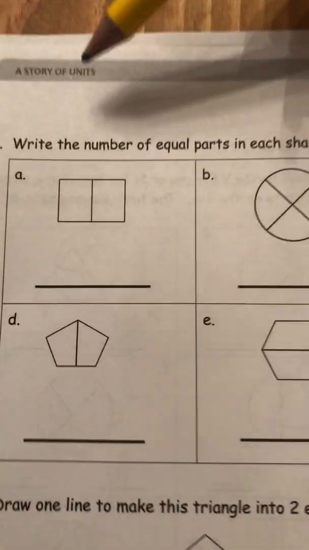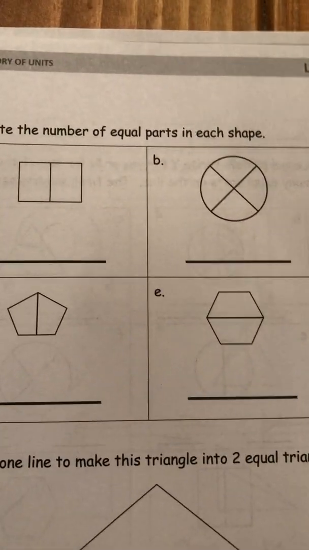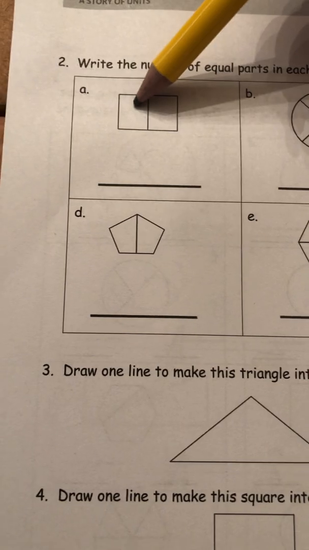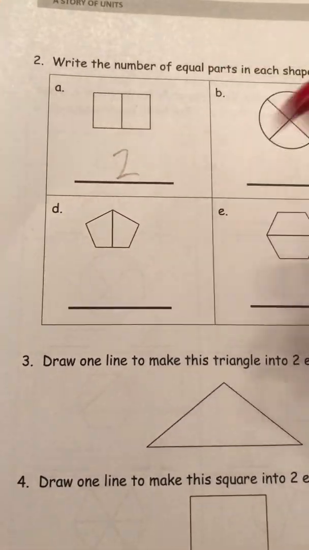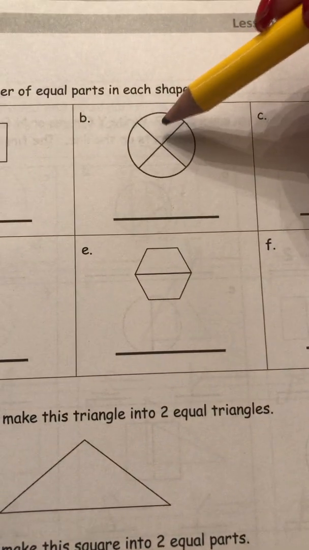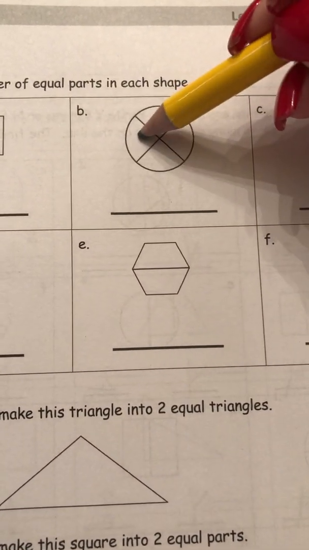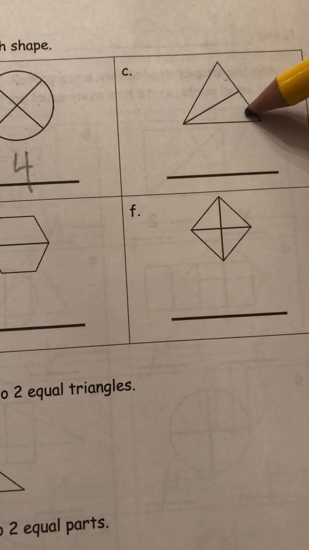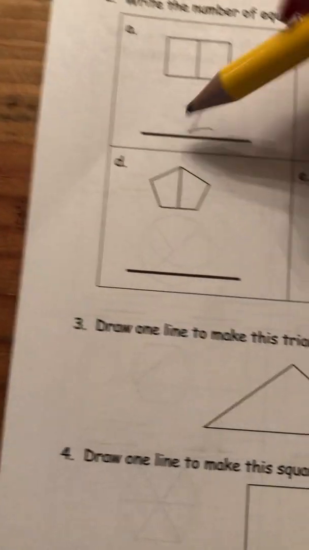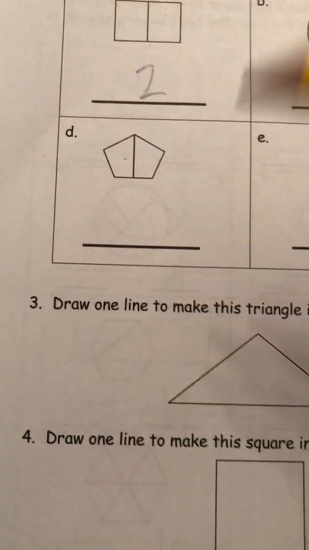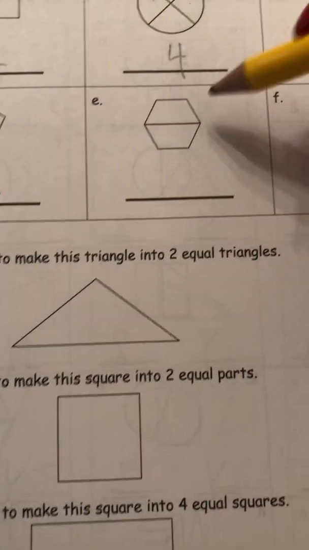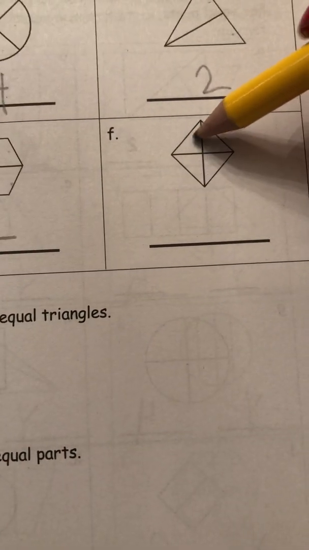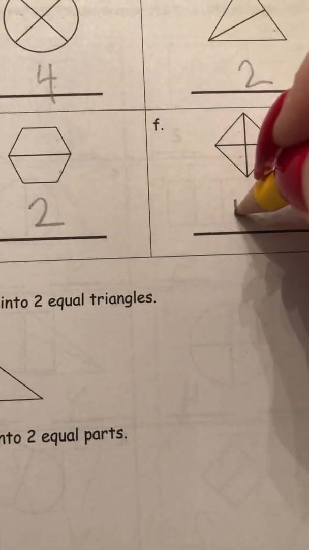Number 2, all we have to do is write the number of equal parts in each shape. So this is pretty quick, huh? A says 1, 2. There's 2 equal parts. We'll put a 2 on the line. B is 1, 2, 3, 4. So we'll put a 4 on the line. C is 1, 2. So we'll put a 2 on the line. D is 1, 2. Let's put a 2 on the line. E is 1, 2. And we'll put a 2 on the line. And F is 1, 2, 3, 4. So let's put a 4 on the line.